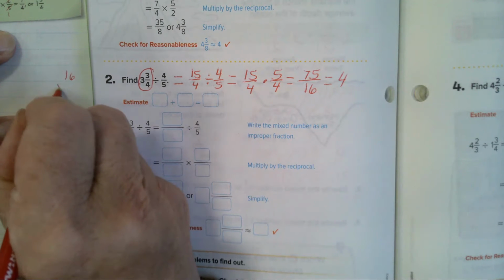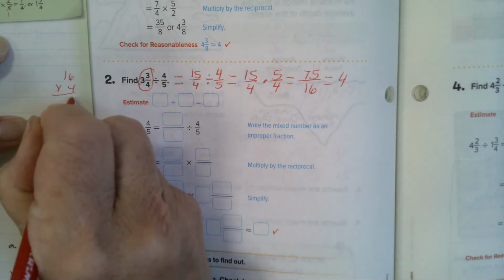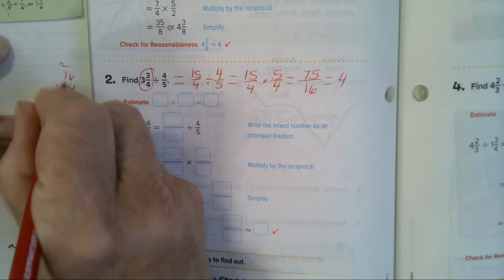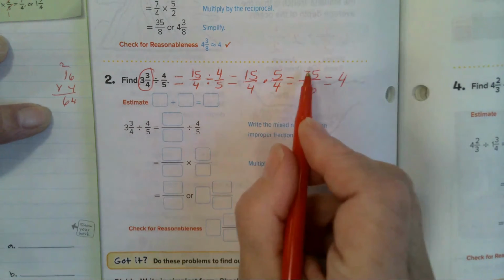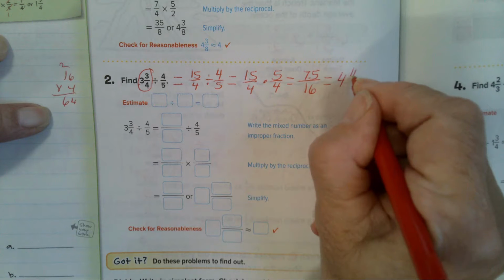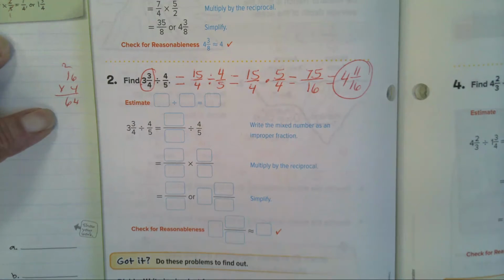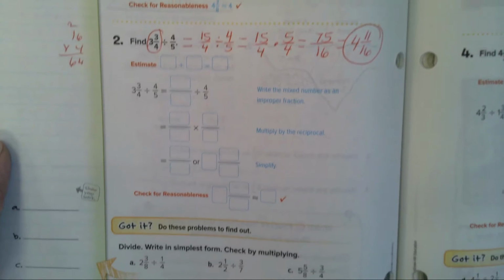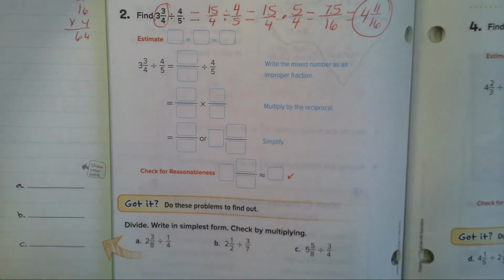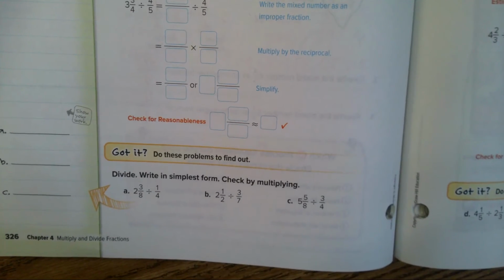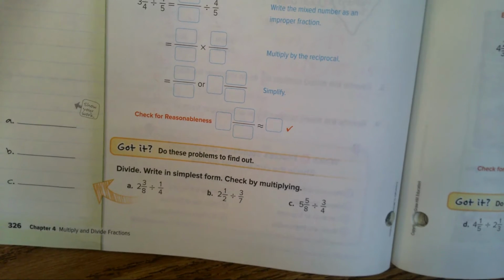16 times 4 is, carry a 2, 64. And 75 minus 64 is 11. 4 and 11/16. Okay? Now let's do the A, B, and C at the bottom. Okay? Write in simplest form.